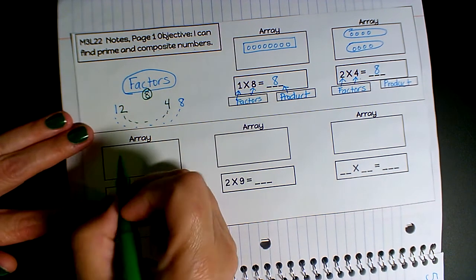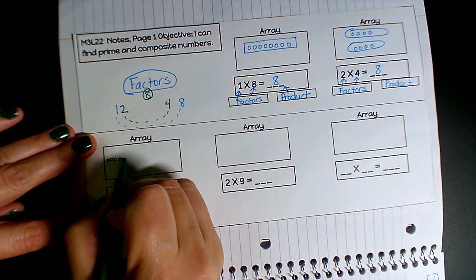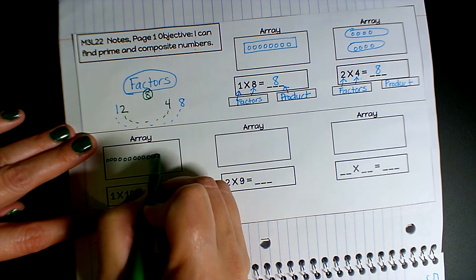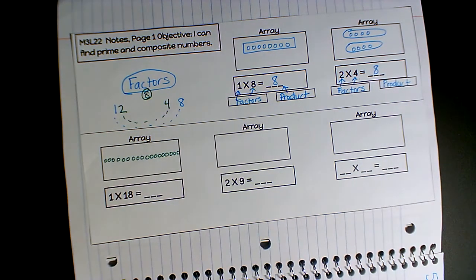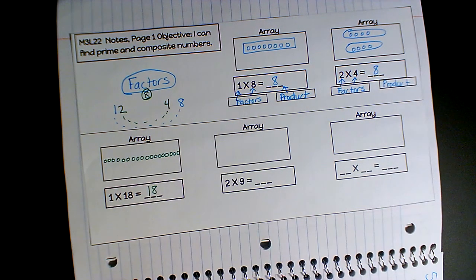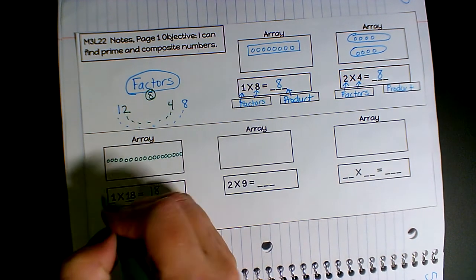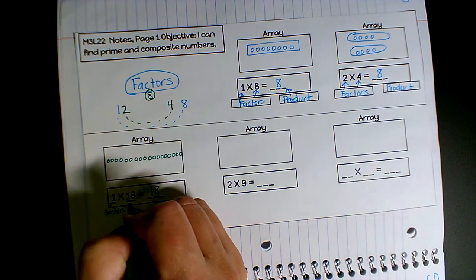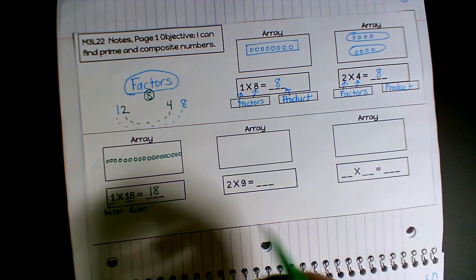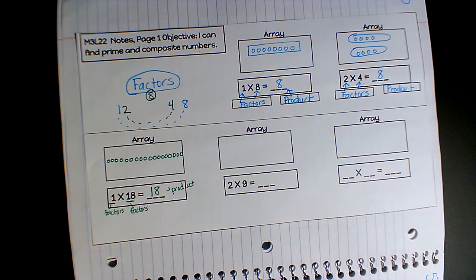1 times 18. So I'm going to put that in my array. I'm going to do 18, and I'm only supposed to have one group. So I'm going to go 1, 2, 3, 4, 5, 6, 7, 8, 9, 10, 11, 12, 13, 14, 15, 16, 17, 18. Oh man, I had to write small in there. I had one group of 18, right? So what's 1 times 18? Everybody, it is 18. The product is 18. What are my factors? My factors are 1 and 18. Those are called factors, and this 18 is my product. Those words are going to be very important in this lesson.